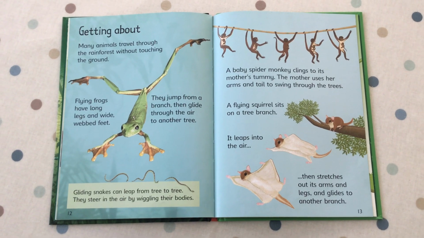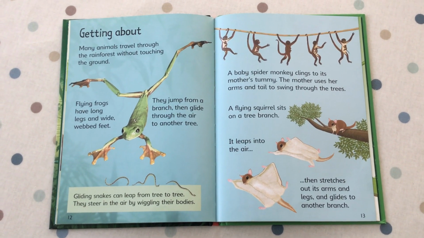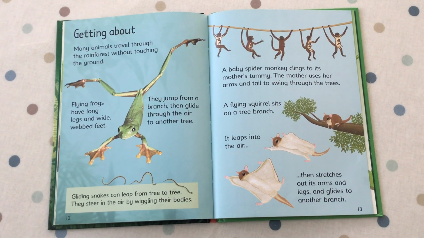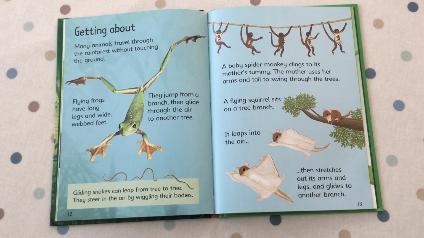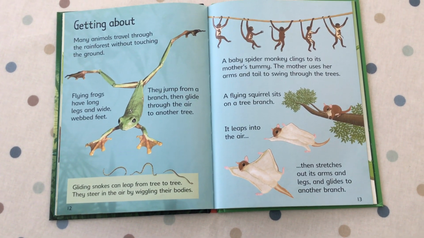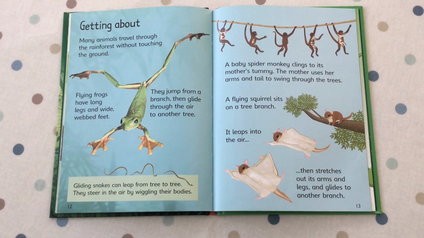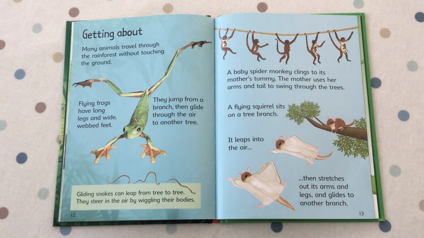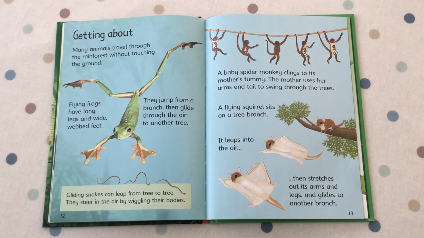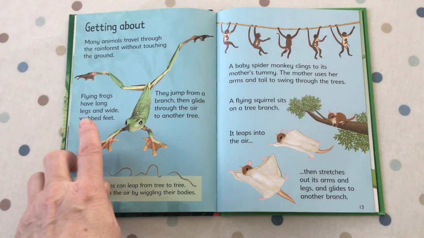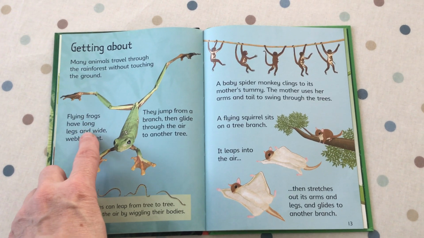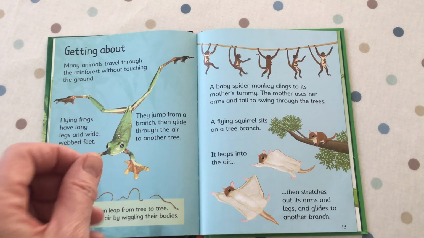Getting about. Many animals travel through the rainforest without touching the ground. Flying frogs have long legs and wide webbed feet. They jump from branch to branch, then glide through the air to another tree. Gliding snakes can leap from tree to tree. They steer in the air by wiggling their bodies. That's amazing. Can you spot some alliteration here? Flying frogs have long legs and wide webbed feet.